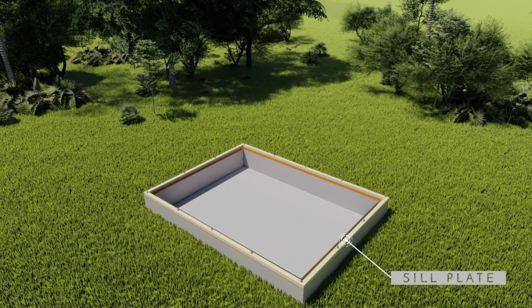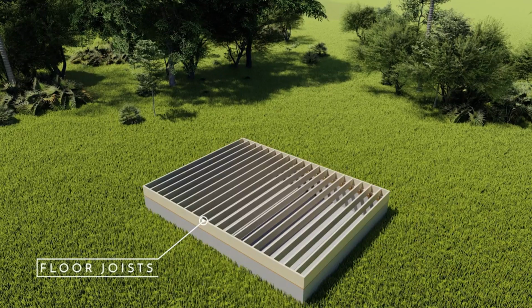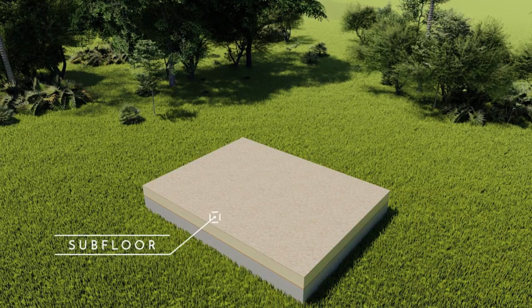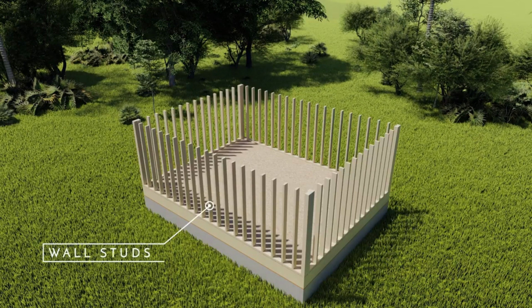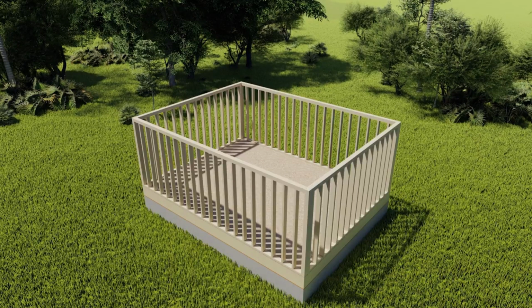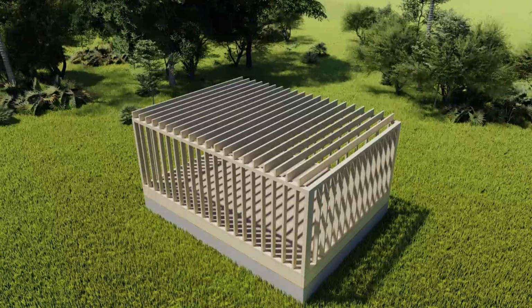Then we have the sill plate, which is fastened down to the foundation with the anchor bolts. Those are the metal pins that you see going around the whole foundation. Then we have the floor joists that sit on top of the sill plate, then the subfloor. Then we have the sole plate and the wall studs, and on top of the wall studs is the top plate. Then we have the ceiling joists that sit on top of the top plate.